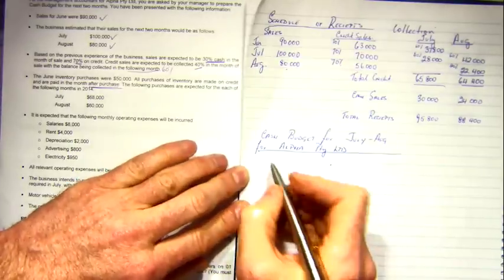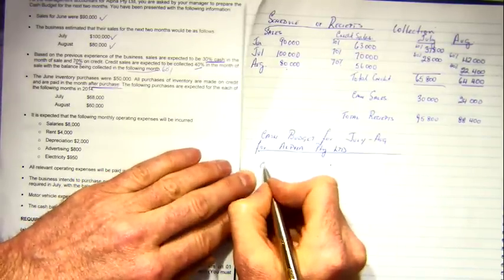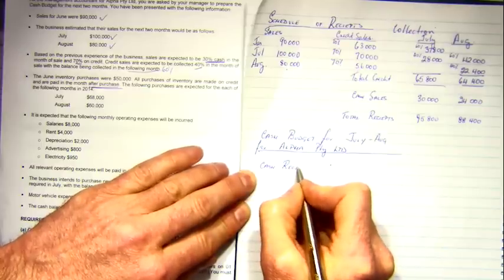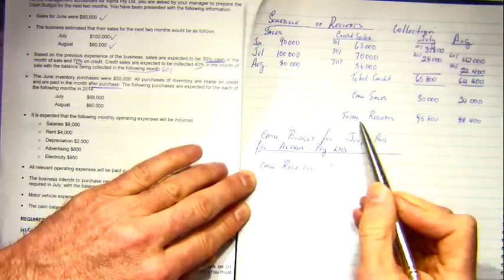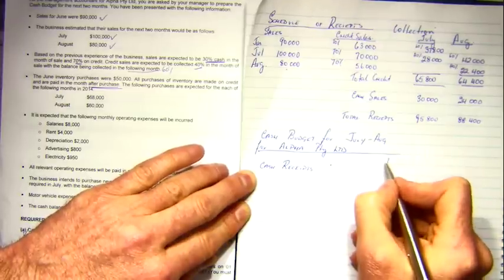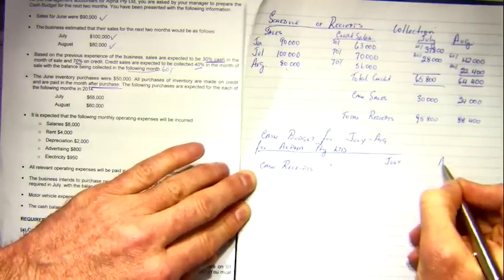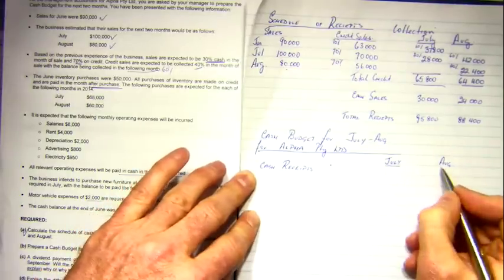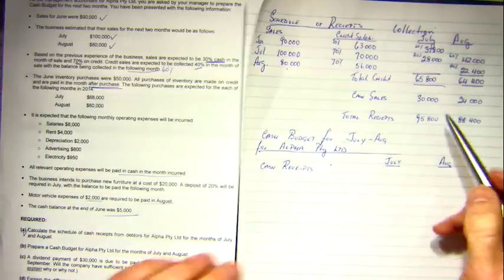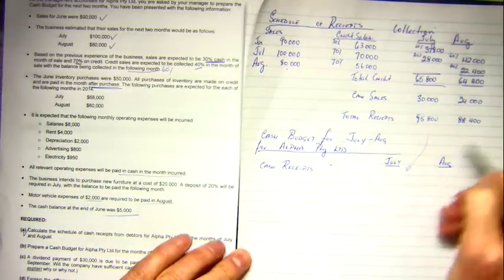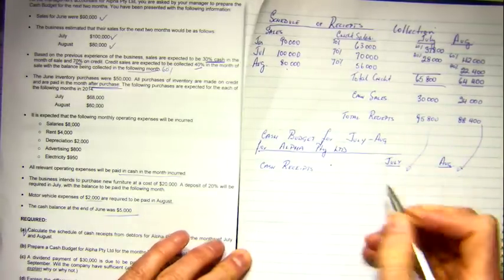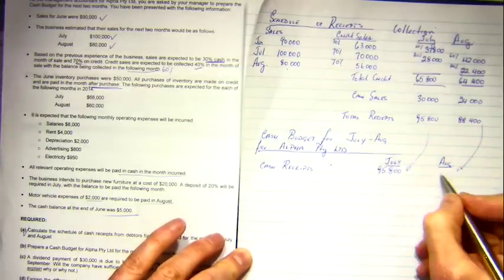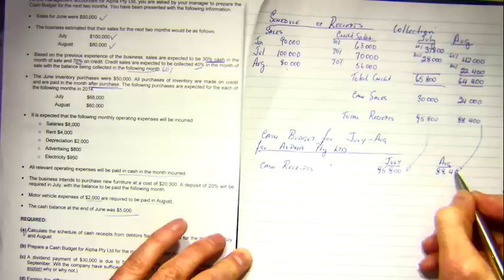Now the first thing I'm doing in a cash budget, I'll do my cash receipts. Now my cash receipts are, I'll just put a July here and an August here. So my cash receipts, I'm just transferring the information down from up here. So I've got 95,800 and 88,400.